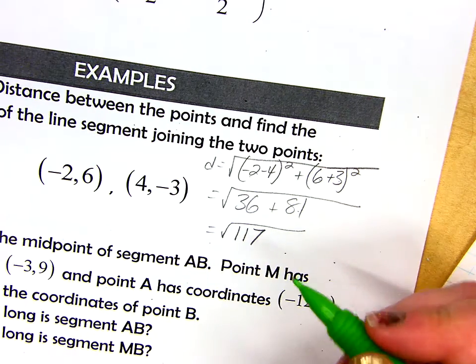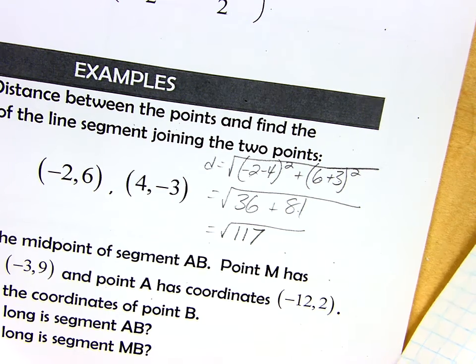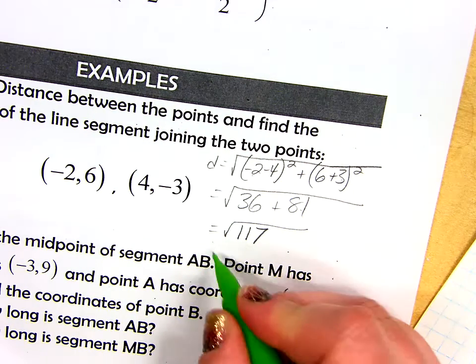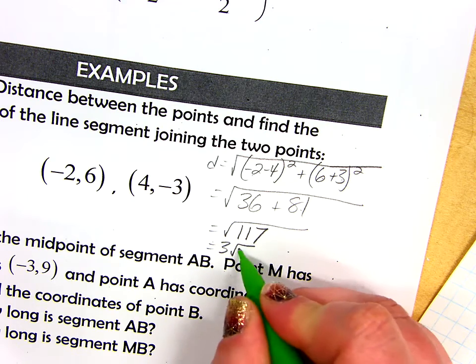Is that right? Double check me. It is? Okay, good. And then I just simplify that if I can, but oh no, 9 goes in, doesn't it? Nine goes in 13 times. So this is really 3 root 13.